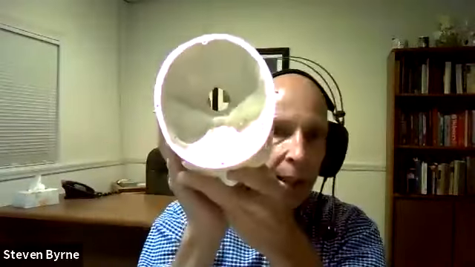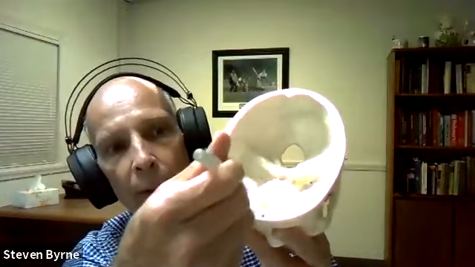In the front, anything above the orbits of your eye is still frontal bone. So when I take this off and I look inside, we're still going to have frontal bone on either side, but there's one more bone we want to talk about, and it's right midline. It's called ethmoid. So when we look at the different bones, let's go over what they are. Frontal in the front, parietal, top, occipital in the back.